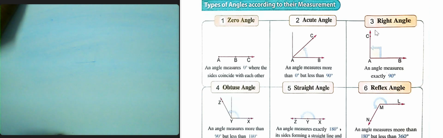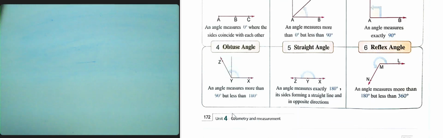Number 3 is the right angle. A right angle measures exactly 90 degree. We call PEC a right angle, because the measure of this angle is 90 degree. The type of angle number 4, obtuse angle. An obtuse angle measures more than 90 degree but less than 180. Okay.